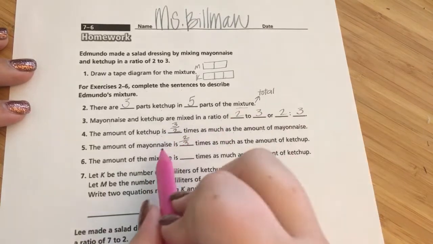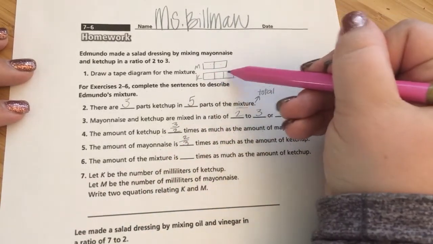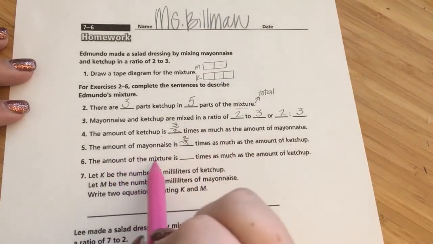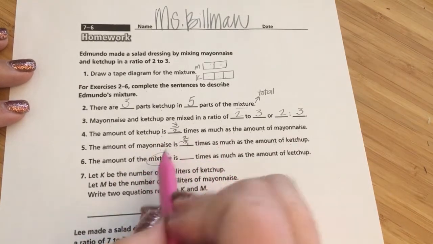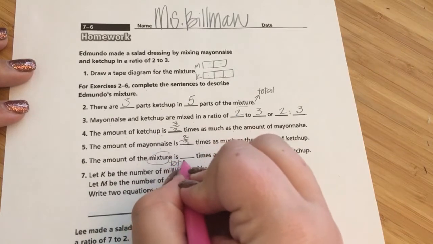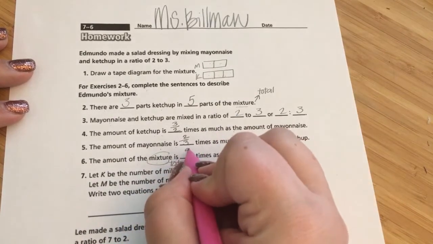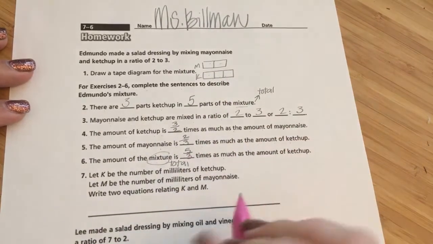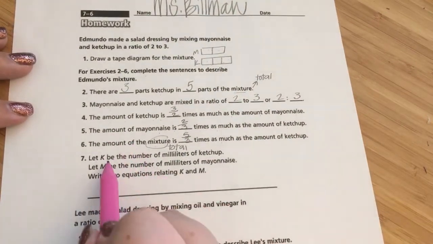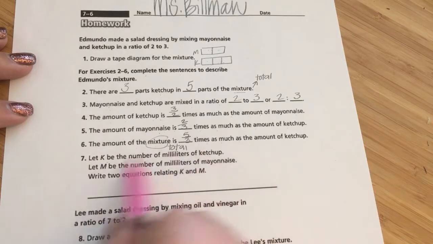For number 6, the amount of the mixture, which is the total, is how many times as much as the amount of ketchup. So the mixture, I'm using that total. We discovered back in question 2 that it is 5, and the amount of ketchup I have is 3. For number 7, we're going to write some equations.